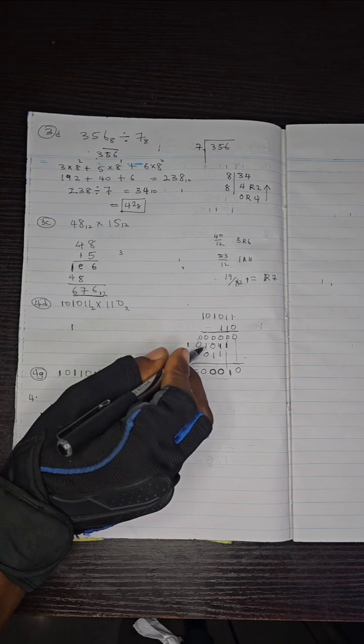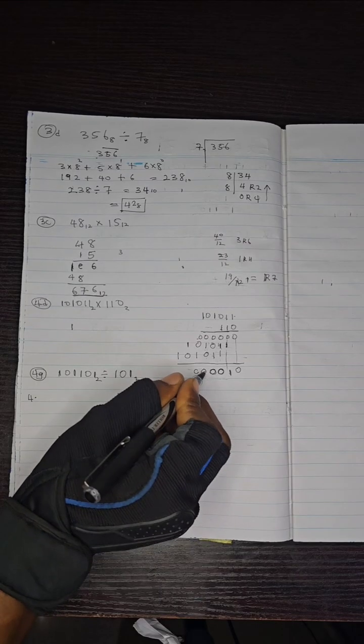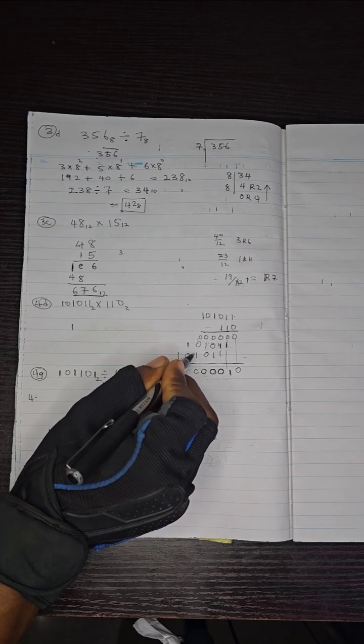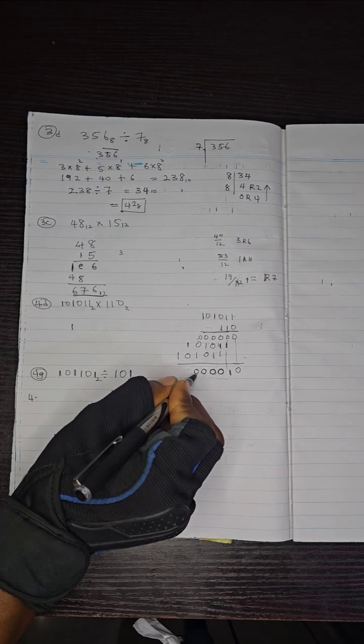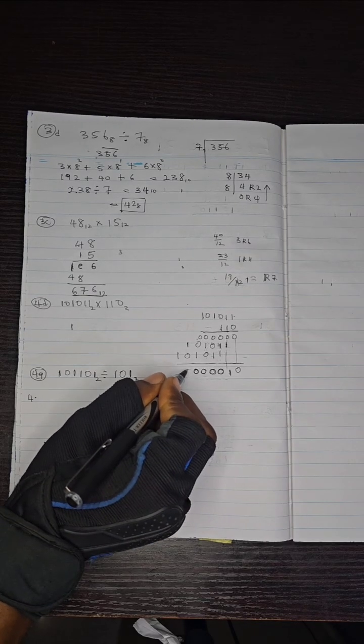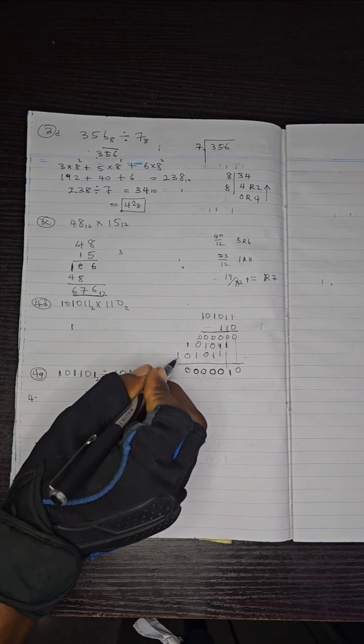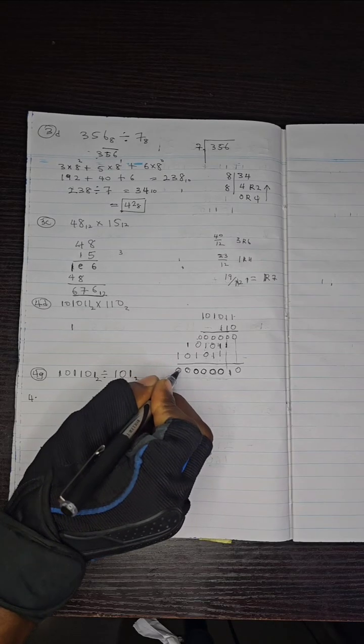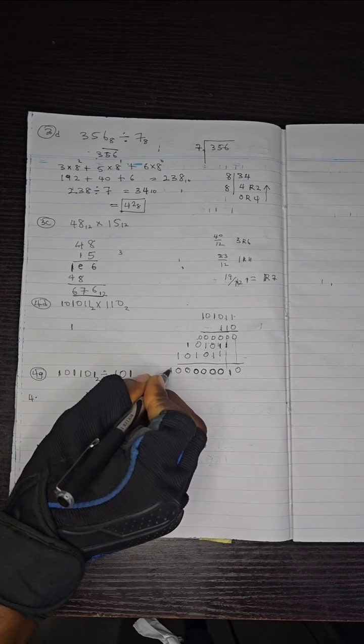Add here, which is 2 again. 1 remainder 0. I write 0, carry 1, come here, which is 2 again. 1 remainder 0. I carry 1, come here, which is 2 again. 1 remainder 0. I write 0, carry 1, come here, which is 2 again. 1 remainder 0. Write 0, carry the 1. And that is where I stop.